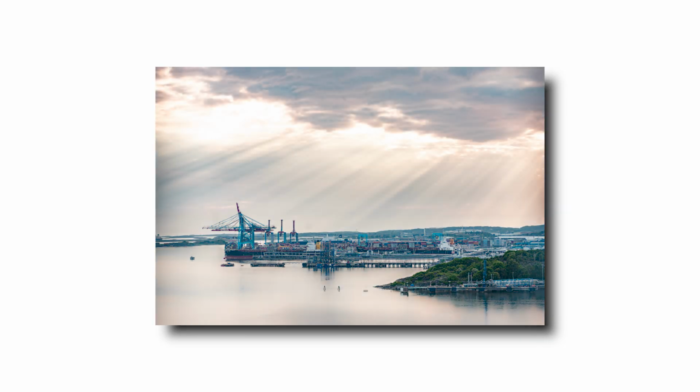For mistake number 3, this is one that you probably have heard about, and it is overexposing your images. And me personally, I would rather underexpose my images just a little bit rather than overexposing them.